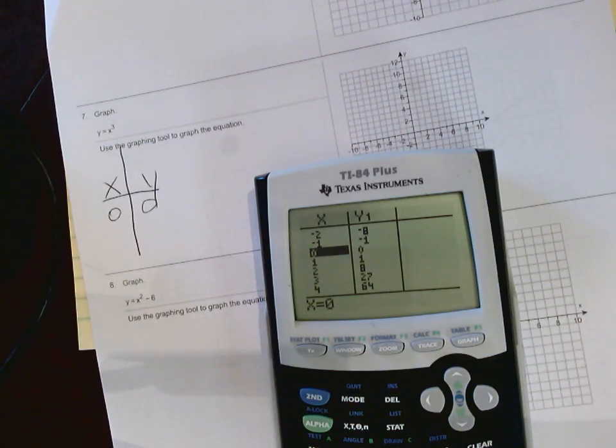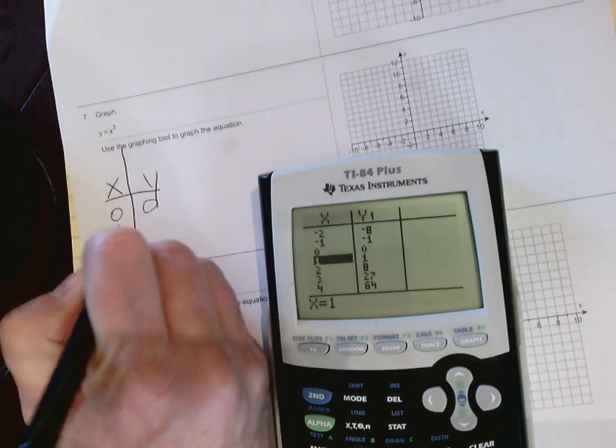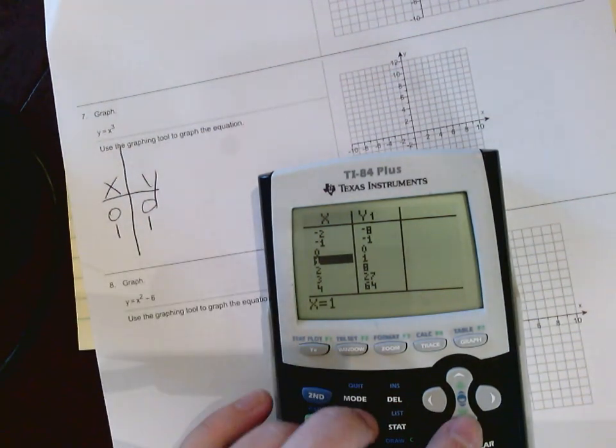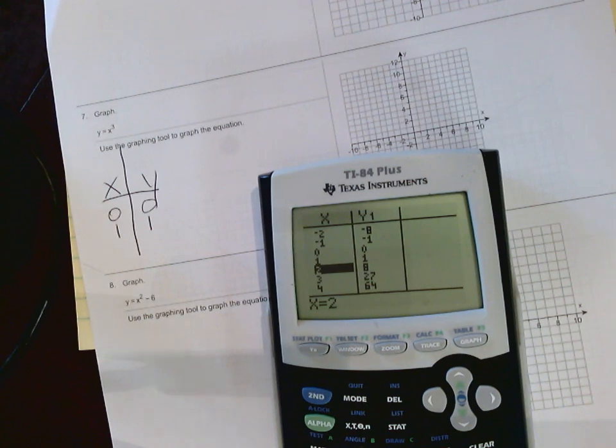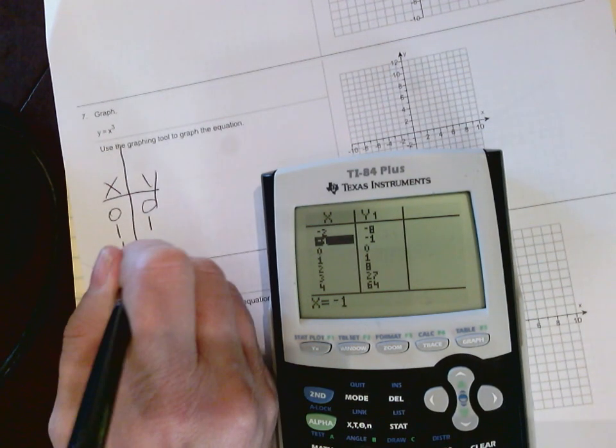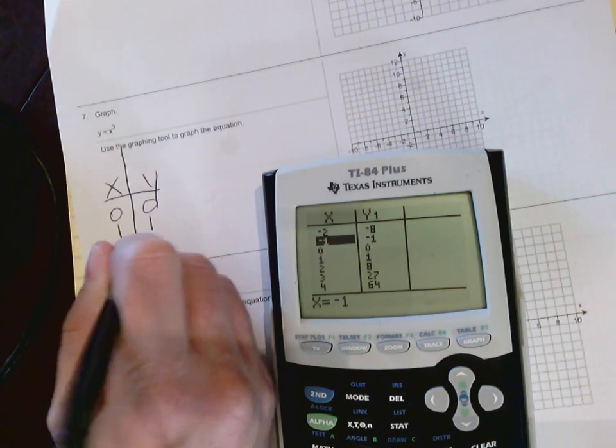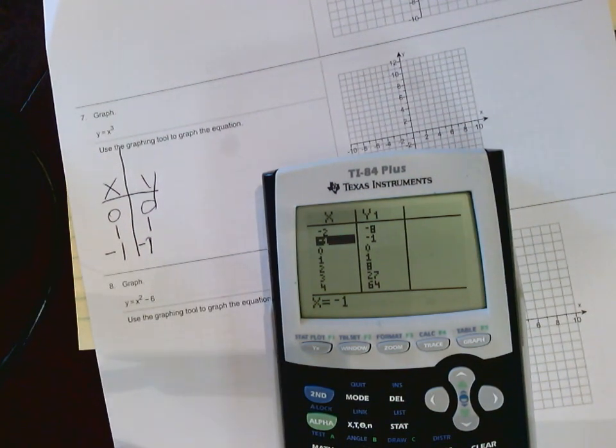So we'll plot that 0, 0, and then let's see, maybe one down from there, 1, 1. And let's see, what's the next one? 2, 8, or I could go up. I could do that one. Either way. So -1, -1.